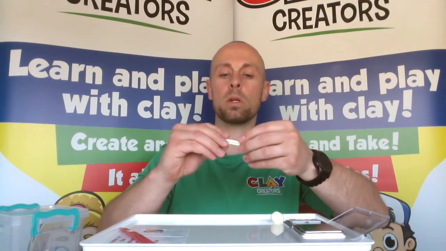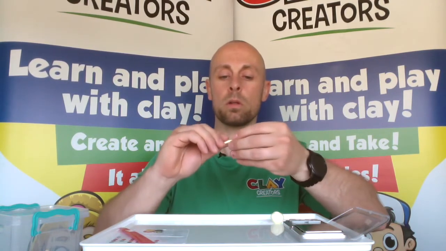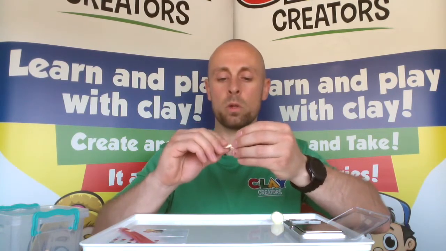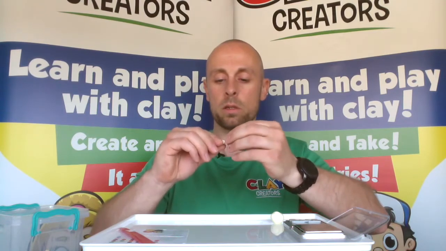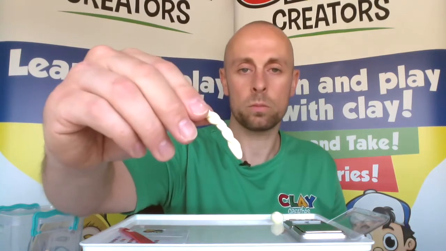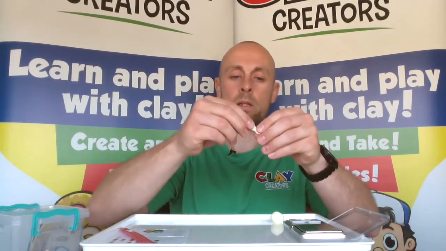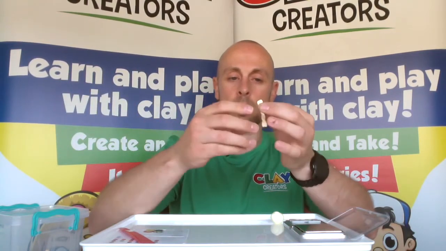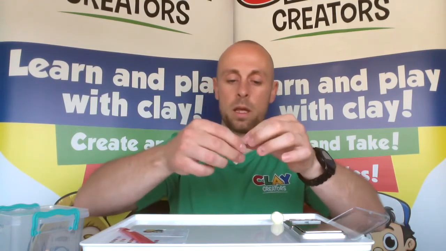And for the ponytail, all we're going to do is give that a little twist all the way around. As you work your way along, that'll twist itself around and it'll give you a nice little effect, like so. I'm going to press one end in slightly so I know that's the end that I'm going to put into the rest of the hair.